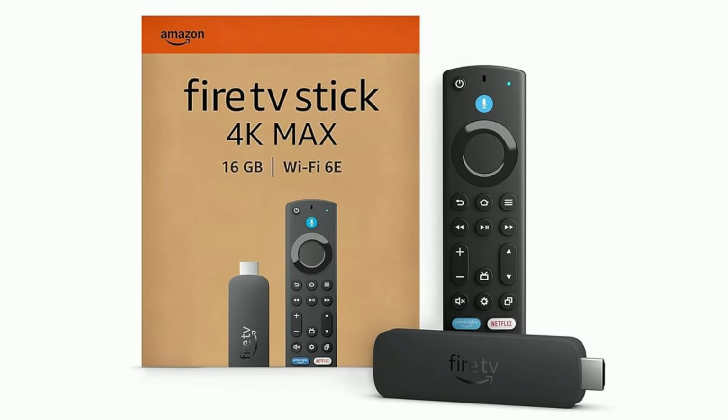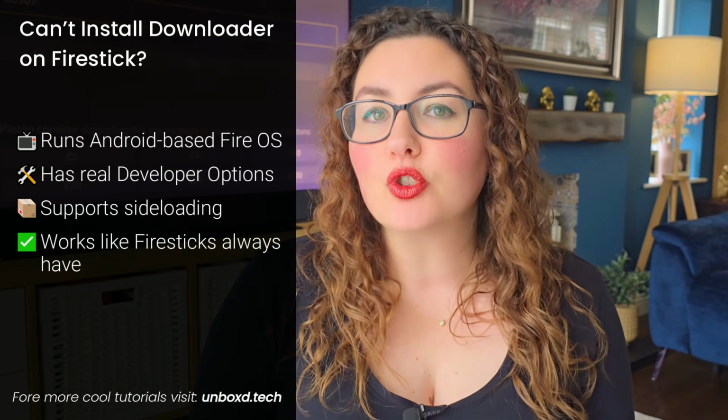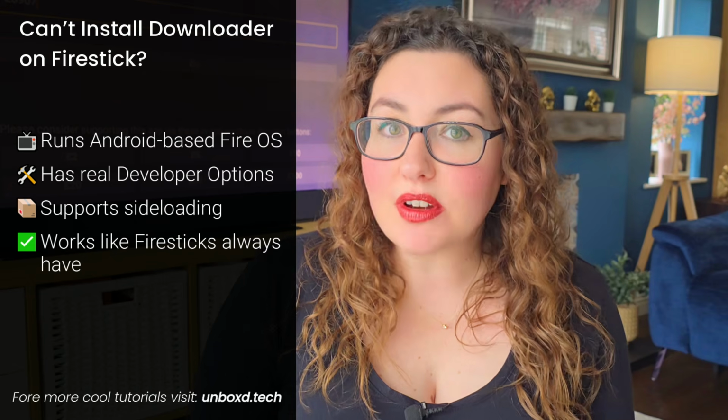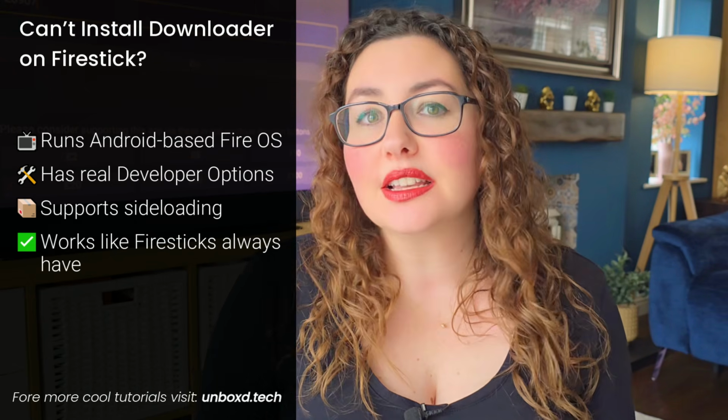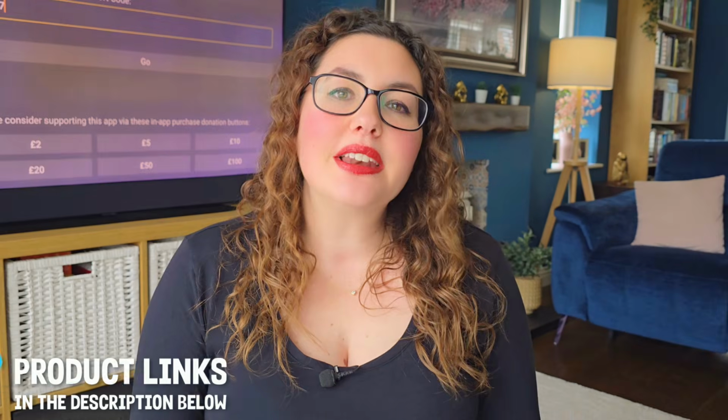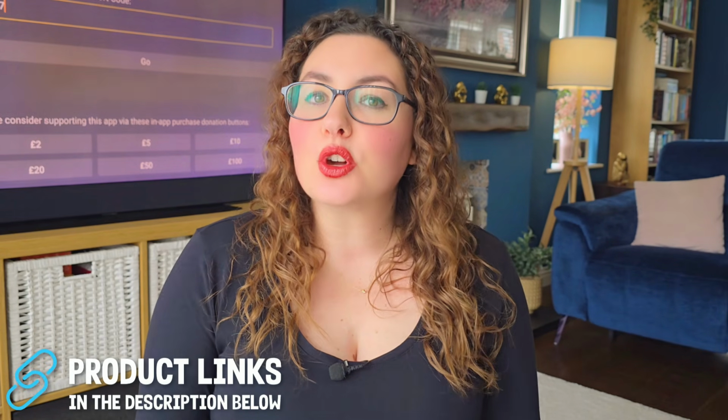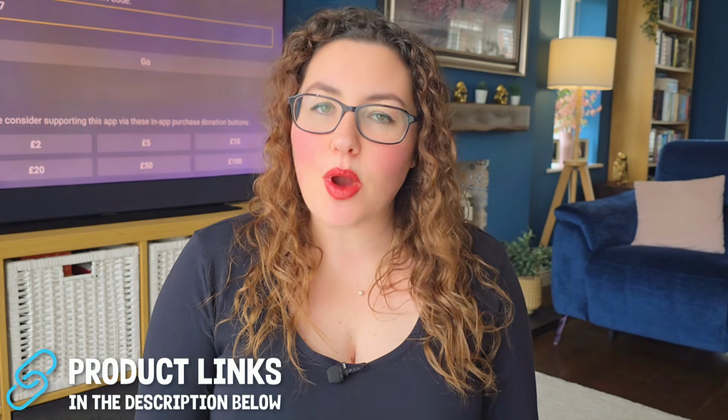And I'm going to be straight with you. If freedom and control matter to you, send the 4K Select back. Don't fight with it. Don't wait for a magic update, and don't waste hours trying to follow tutorials that will never work on this device. Get the Fire TV Stick 4K Max instead. The 4K Max still runs the Android-based system, still has real developer options, still supports sideloading, and works the way Firesticks have always worked.